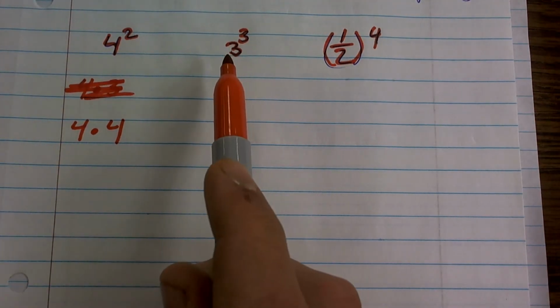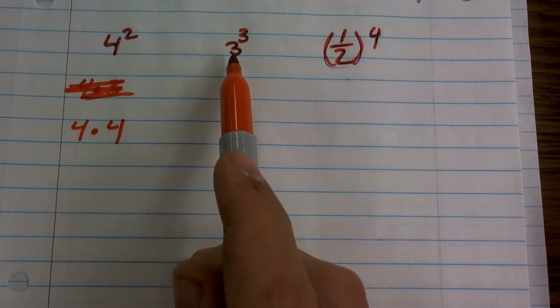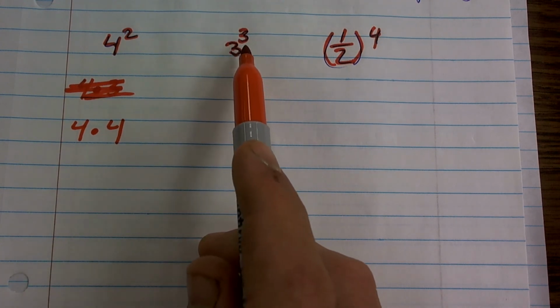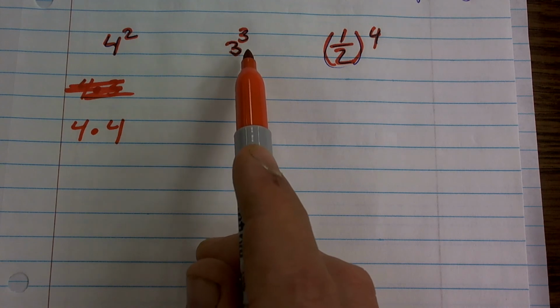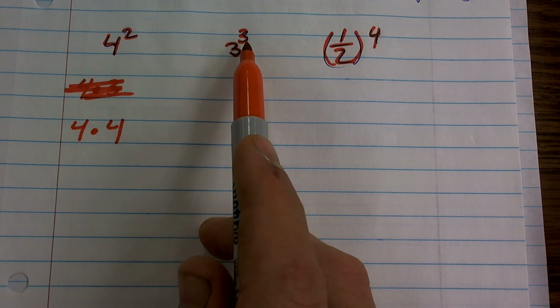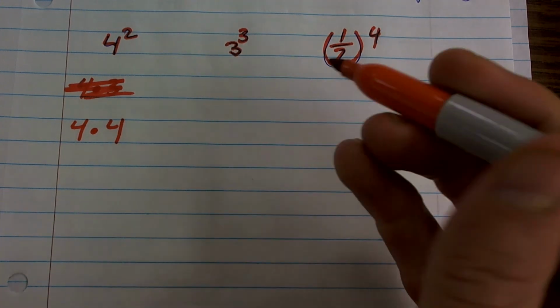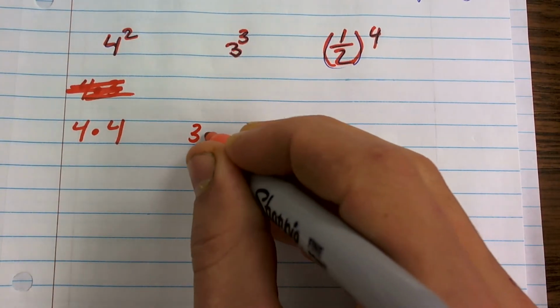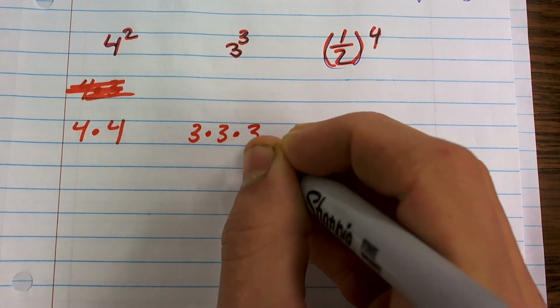Here I have 3 cubed. Oh, I'm sorry, 3 to the third power. Often it's sometimes abbreviated as 3 cubed, but we'll talk about that in a later video. 3 to the third power means I'm going to write 3 multiplied by itself 3 times.